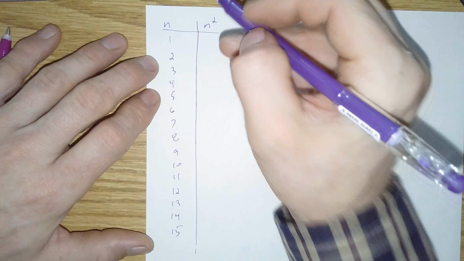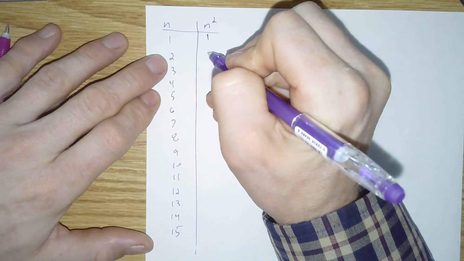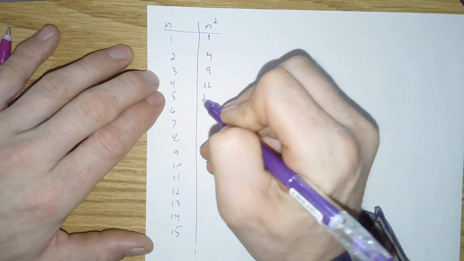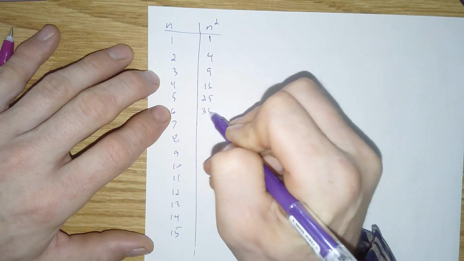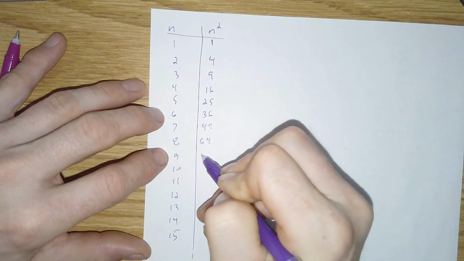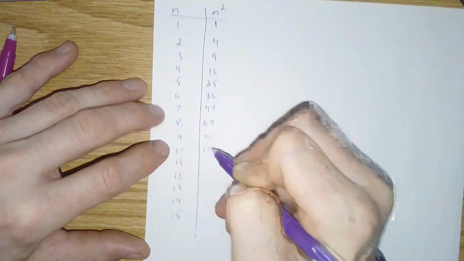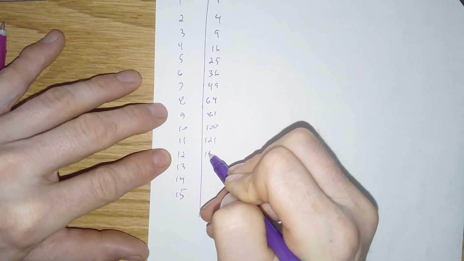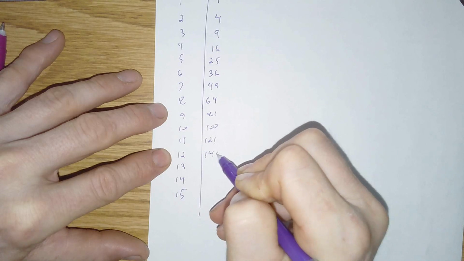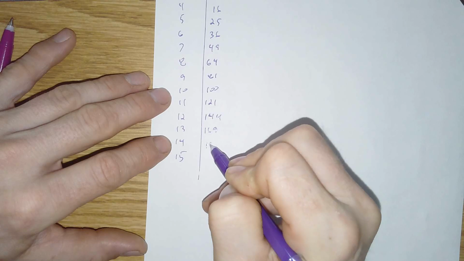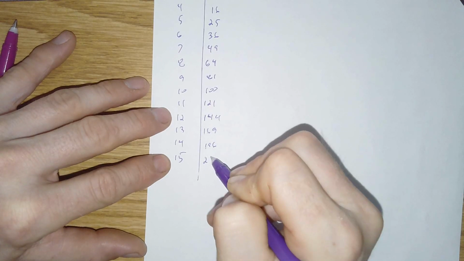This is just a number. So 1 squared, 2 squared, 3 squared, up through 10 squared, 11 squared, 12 squared, 144, 13 squared, 169, 196, and then 225. Okay, so that is your perfect square list.